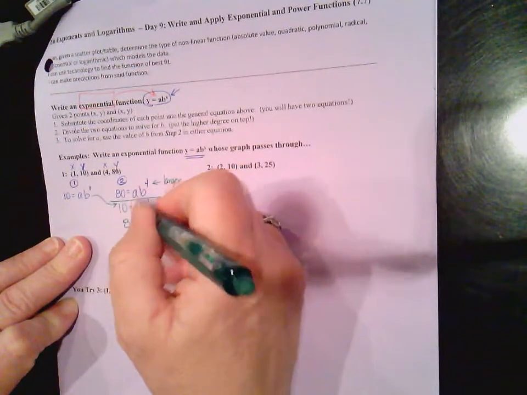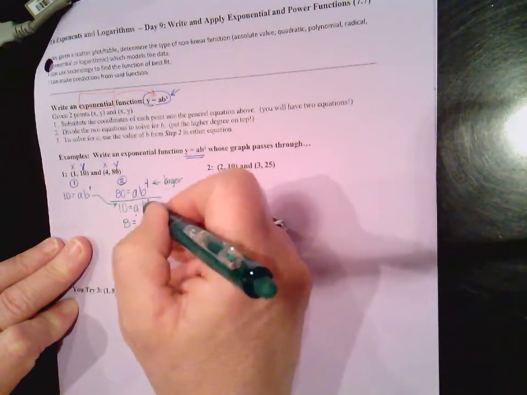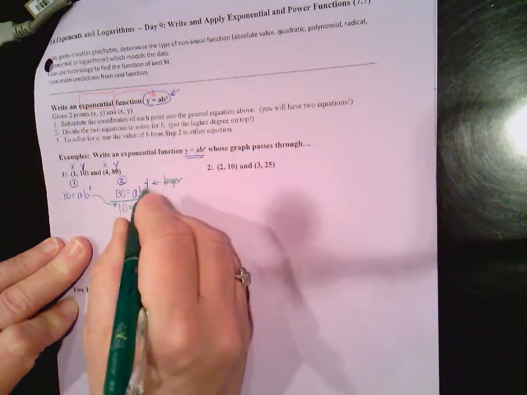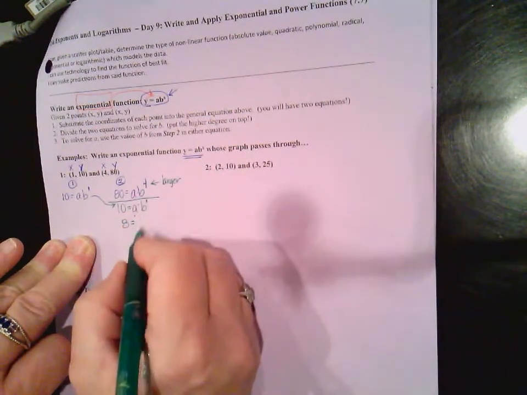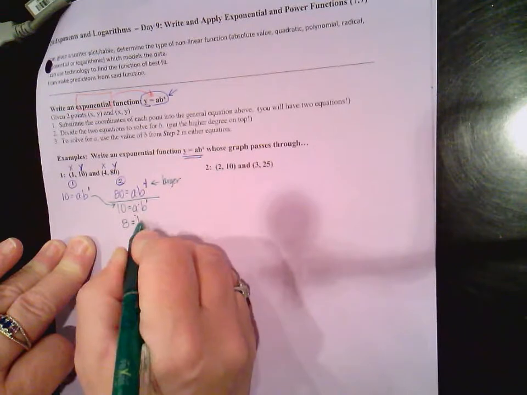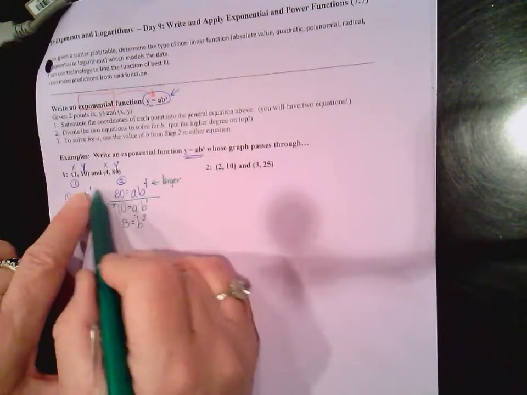A divided by a cancels each other out. And I've got b to the 4th over b to the 1st. Remember, when we divide variables with exponents, you subtract their exponents. So this is b to the 3rd. So I take whichever one has the larger exponent, I take the other one, go underneath it, and I divide. And I divide all those parts.